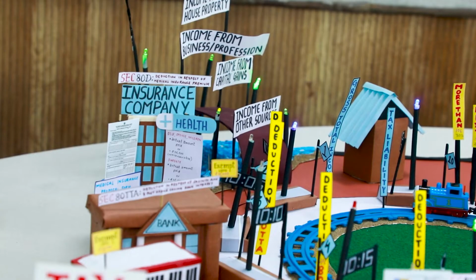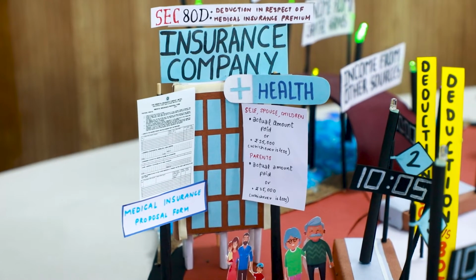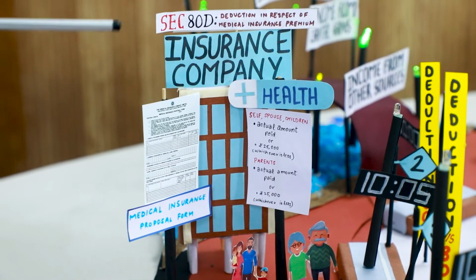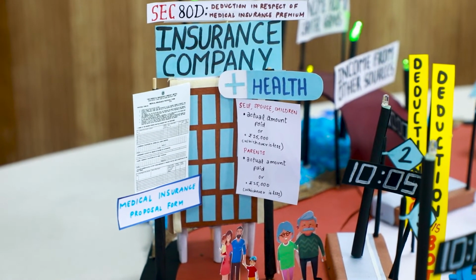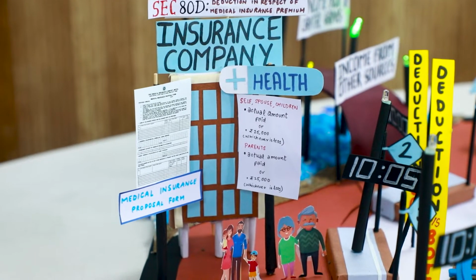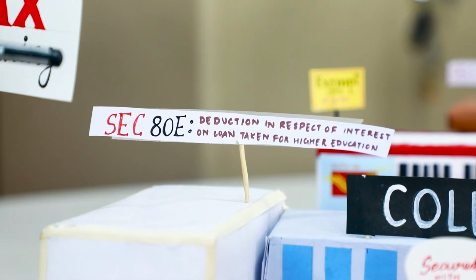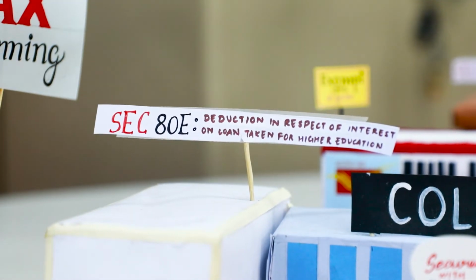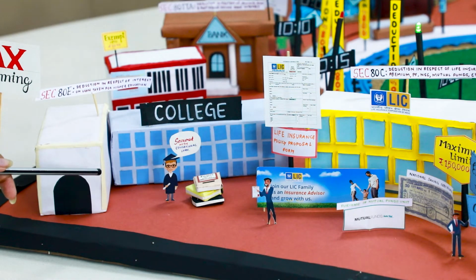So let us move on to deduction under 80D. Deduction under 80D is a deduction in respect of medical insurance premium, which is offered for self, spouse, children and for parents. It is actual amount paid or 25,000, whichever is less. So, deduction under 80E is a deduction in respect of interest on educational loan. Deduction under 80E is the deduction in respect of interest on loan taken for higher education. In this model, we have represented a graduate who has secured an educational loan and is claiming deduction for it.